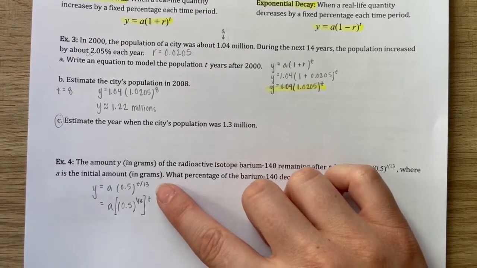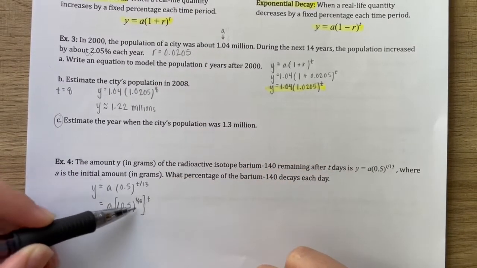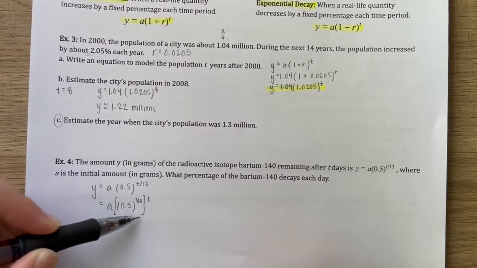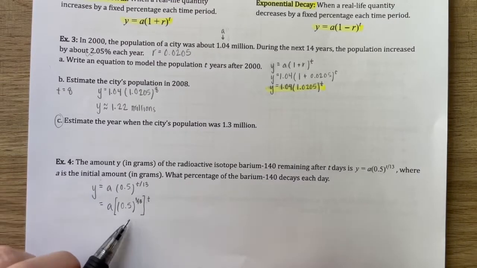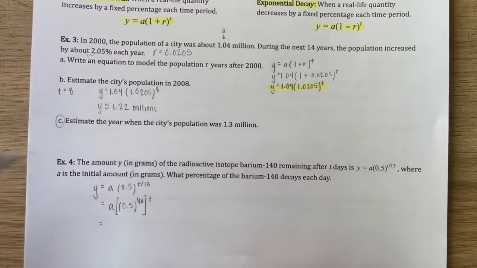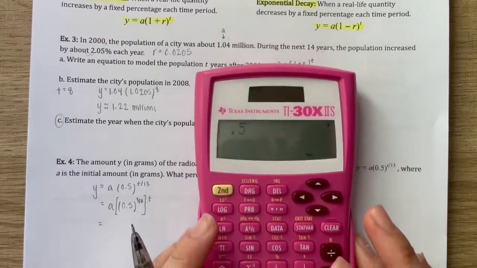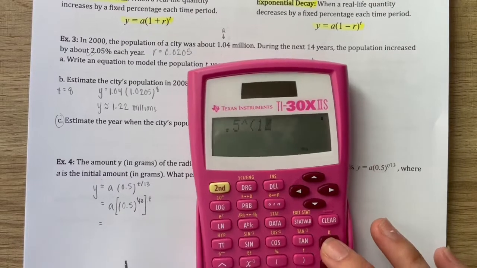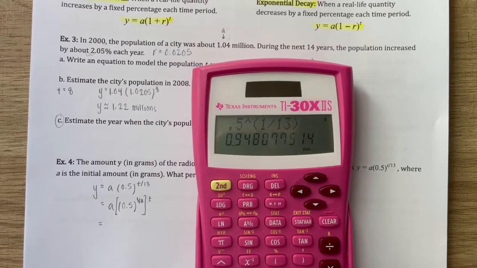So we're using the power property in reverse. If I was on this step and trying to simplify, I have a power raised to a power, so I would multiply these exponents to simplify it. So 1/13 times t would get me back to t over 13. Now I can simplify 0.5 to the 1/13 power. Make sure if you have a rational exponent that you put it in parentheses just to be safe.